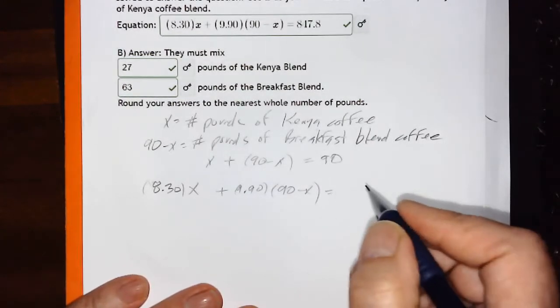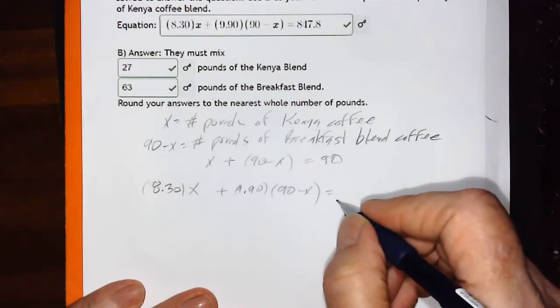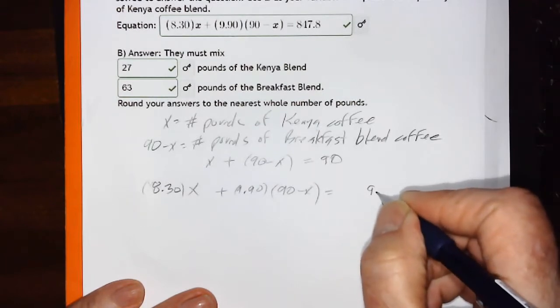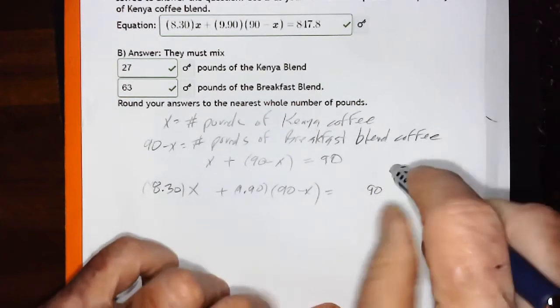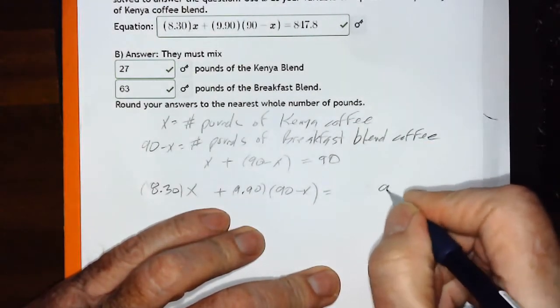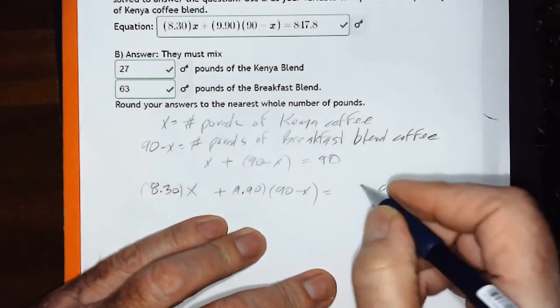And when we put those two together, we must end up with 90 pounds of coffee, which costs $9.42 a pound.